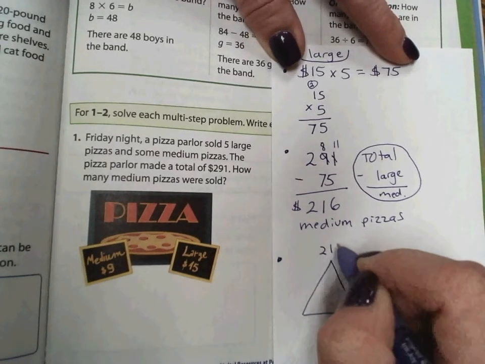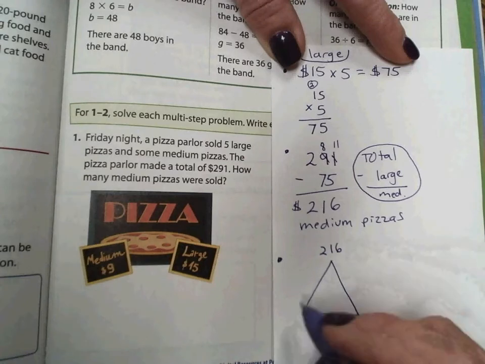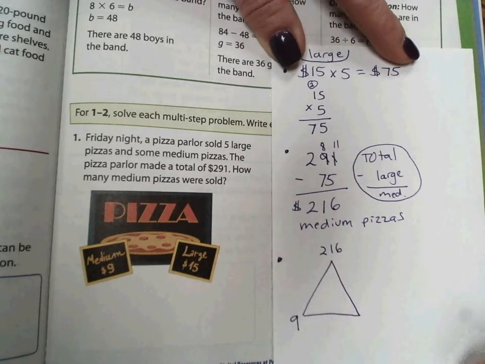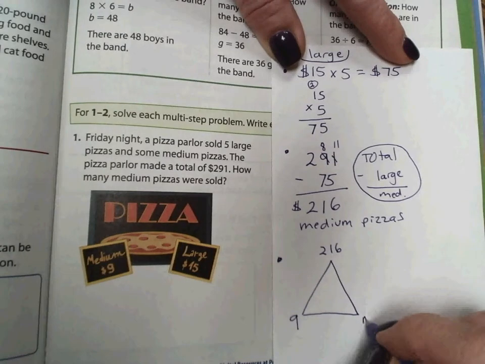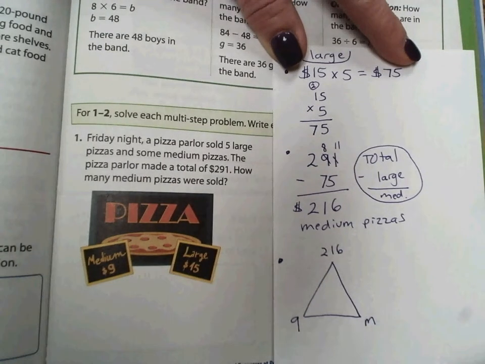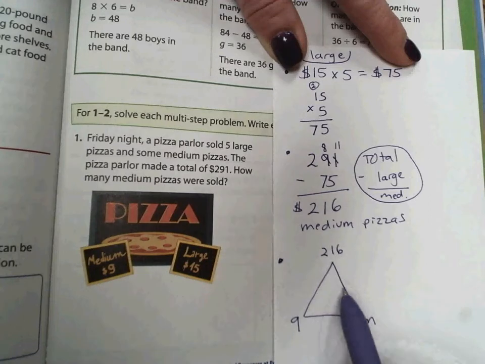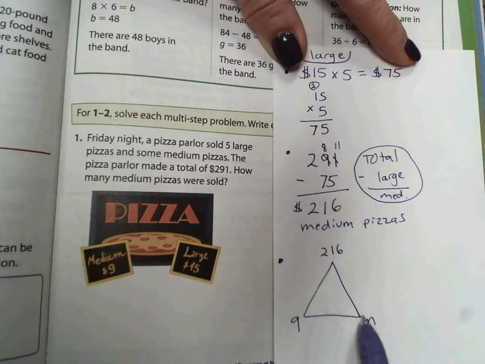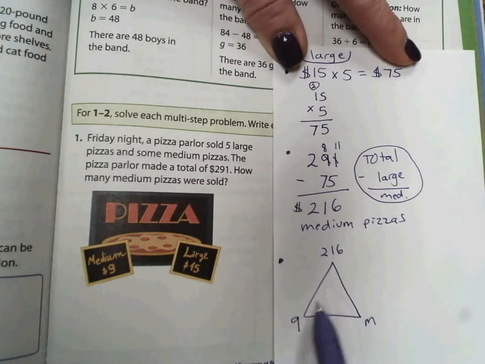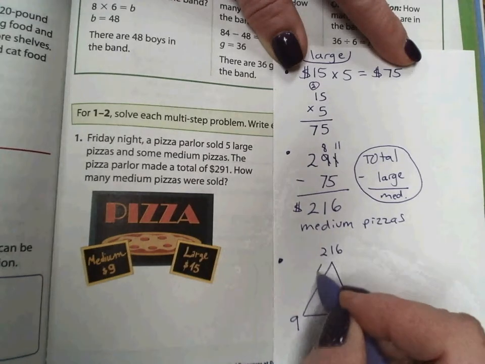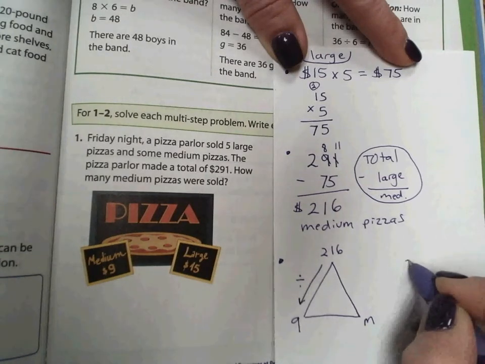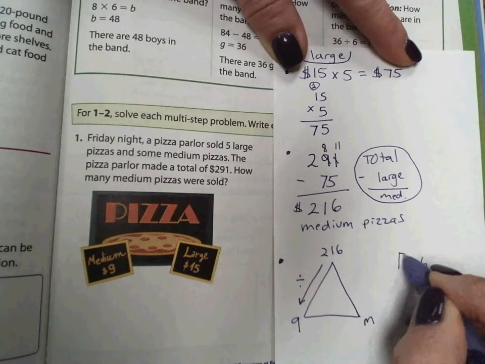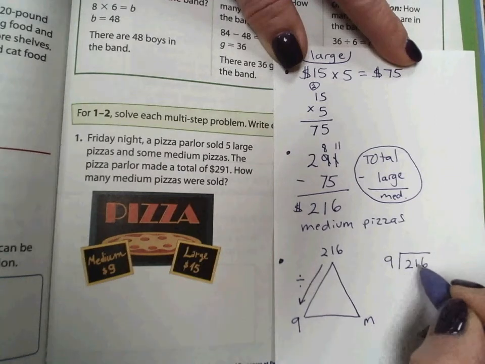And then the third step here is I know that $216 was spent on the medium. So that's going to be up here, and I know a medium pizza costs $9, but we don't know how many medium pizzas, so I'm going to make my variable M for medium. So remember, when you're doing your fact family triangle, you take the two numbers that you know to find the number that you don't know. So here I need to divide. So I have 216 divided by 9.